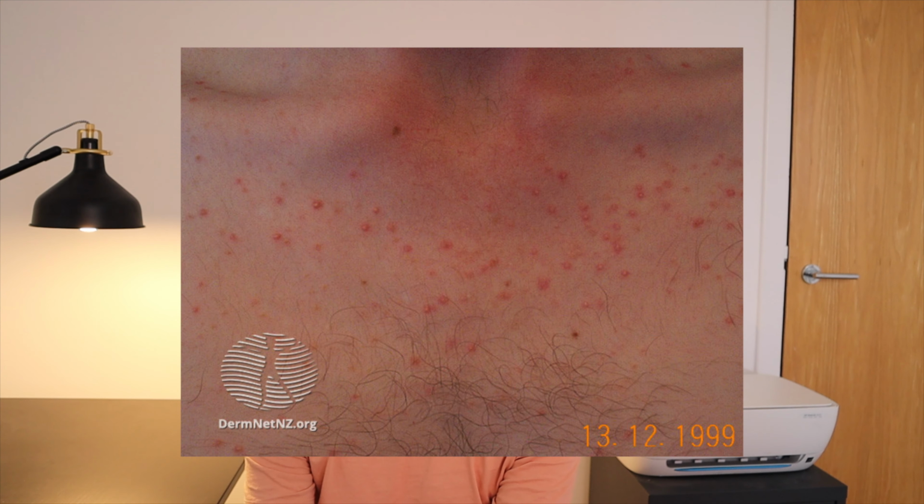Fungal acne typically presents as monomorphic, which means the same size and shape, papules or red spots on the skin. This is different from acne where you get various different morphology. Fungal acne is also usually itchy compared to acne lesions, which are typically painful and sore to touch.